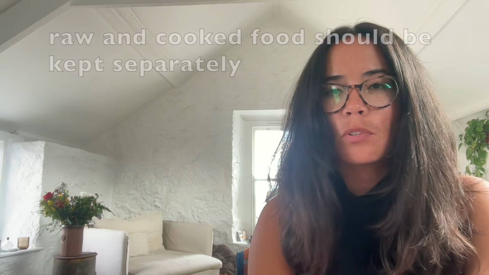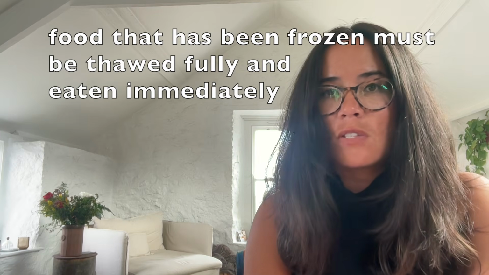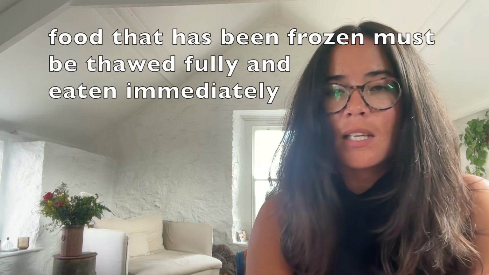How should food be stored in order to prevent contamination? Well, it's important that raw and cooked food is kept separately, so that's why they say in the fridge that raw food should be underneath cooked food. You don't want raw food leaking all over cooked food. You need to make sure that if you freeze food and then thaw it, you eat it immediately. You don't want to keep reheating the same food.